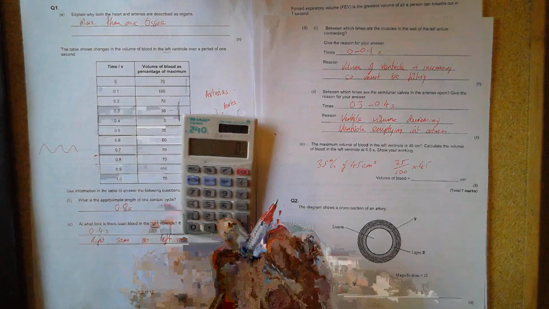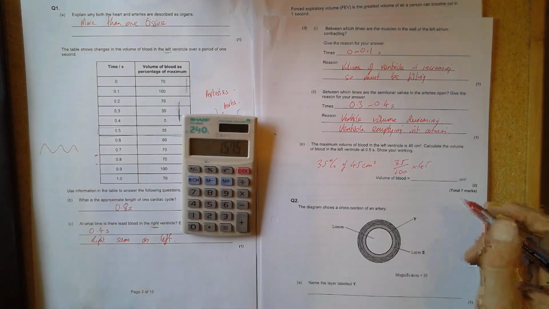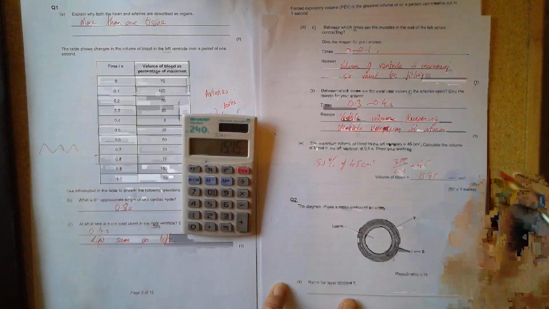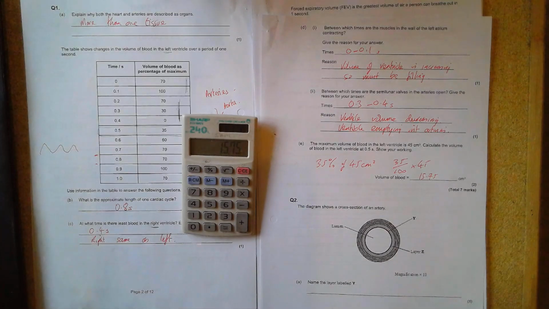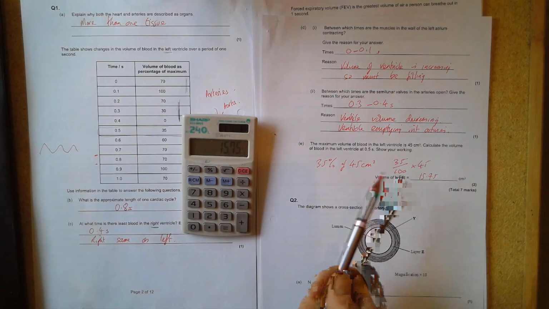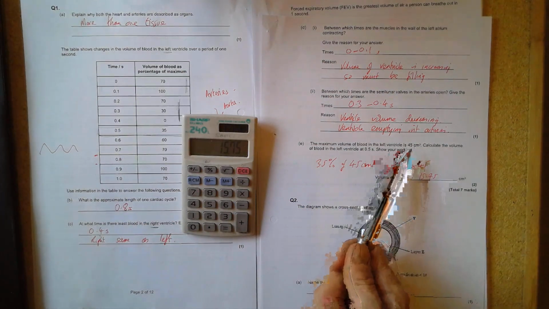My trusty calculator. 35 divided by 100 times by 45 is 15.75 cm cubed, and we could round that off to 15.8 or 16. Have a look to see whether it asks you to do that. Probably in this data we've got one significant figure, two significant figures, so rounding off will be fine.